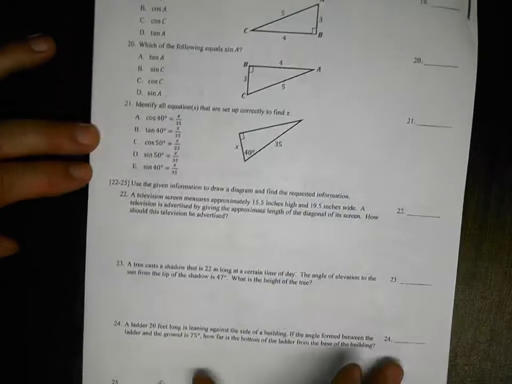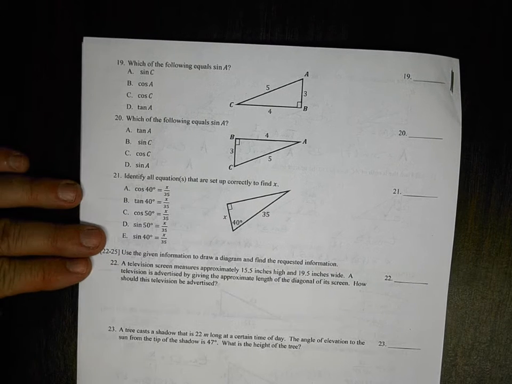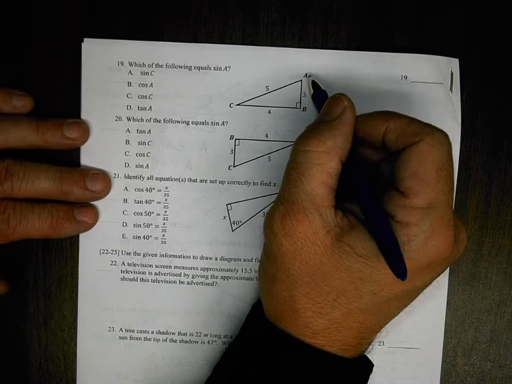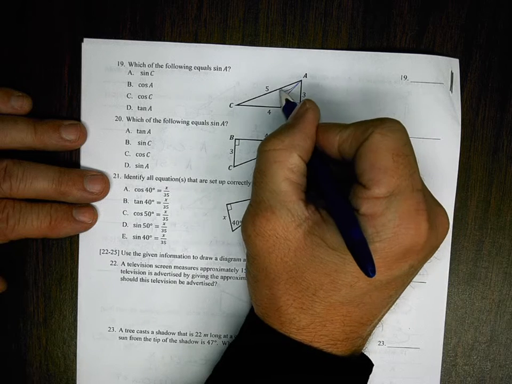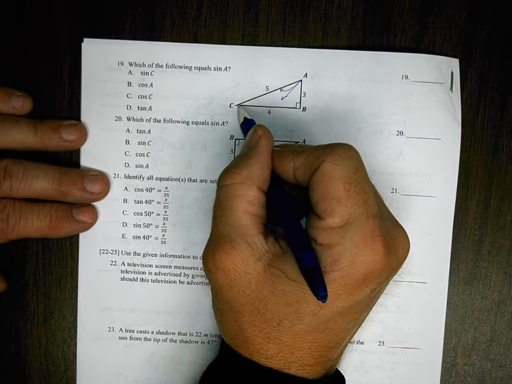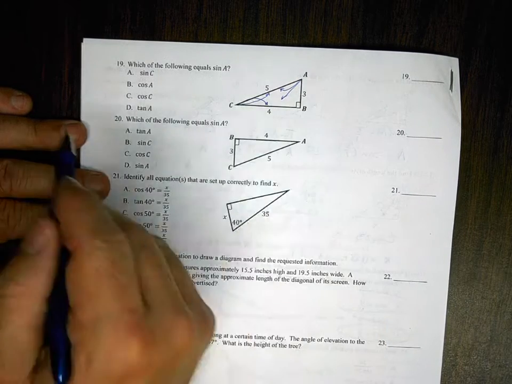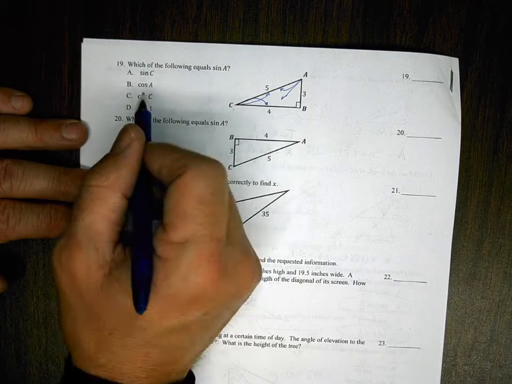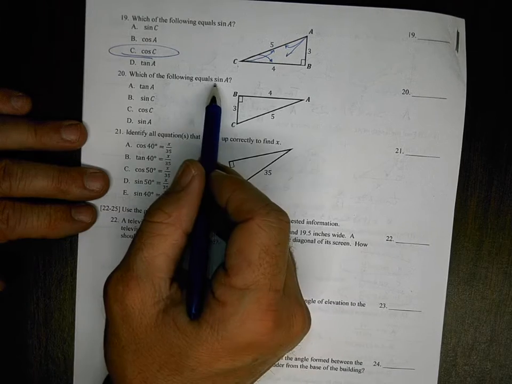All right, so these are very important questions because they talk about the relationship of sine and cosine, and you will see this on your test on several questions. So which of the following equals sine of A? Sine of A is opposite over hypotenuse, and the cosine of C is adjacent over hypotenuse. So you can see that cosine of C is equal to the sine of A. Very important concept.